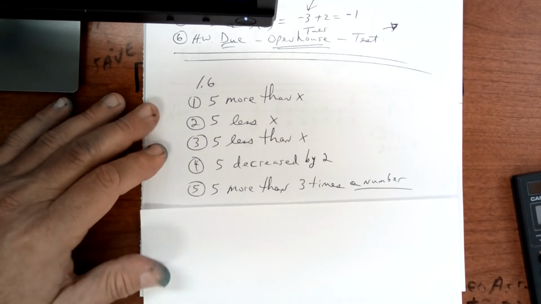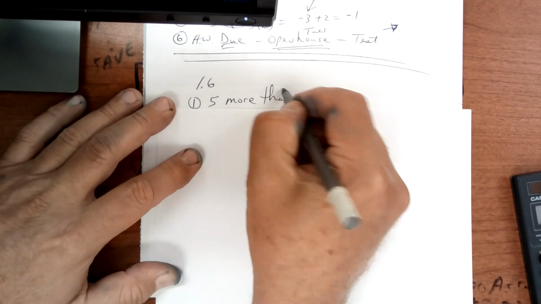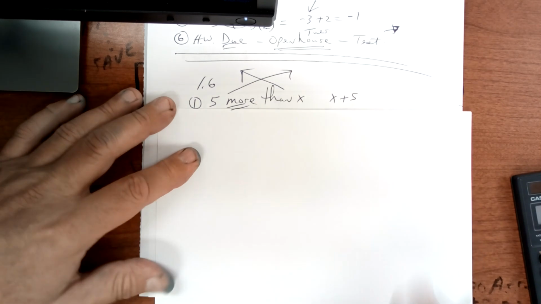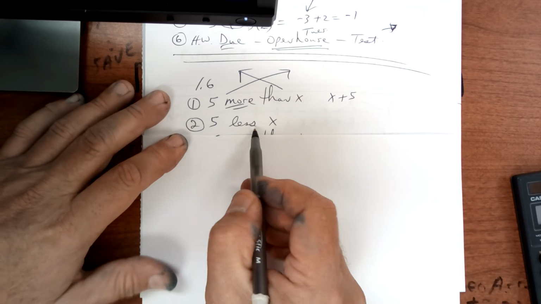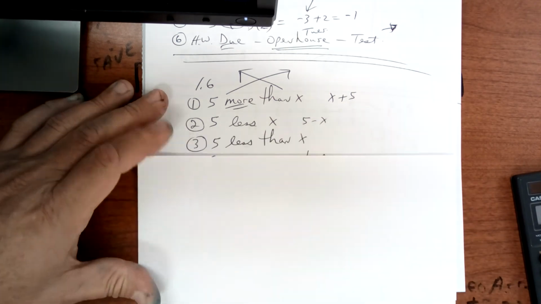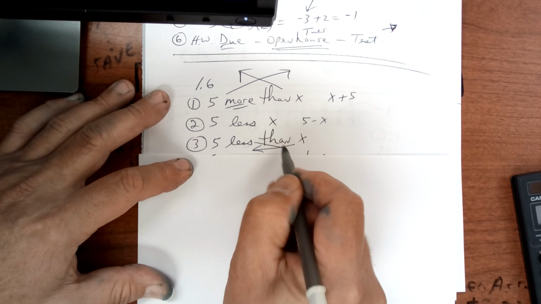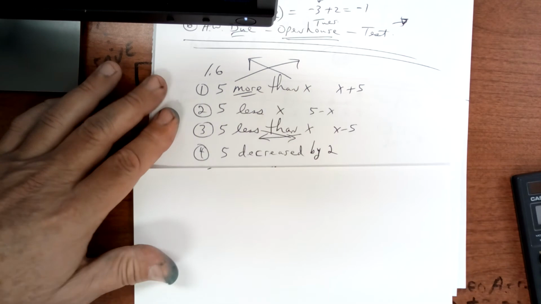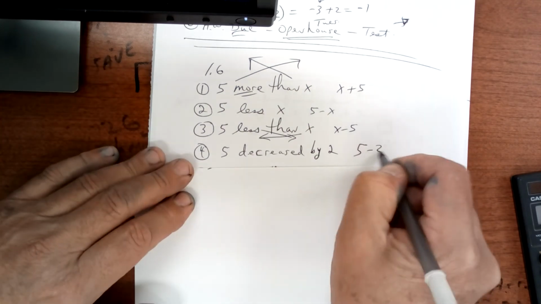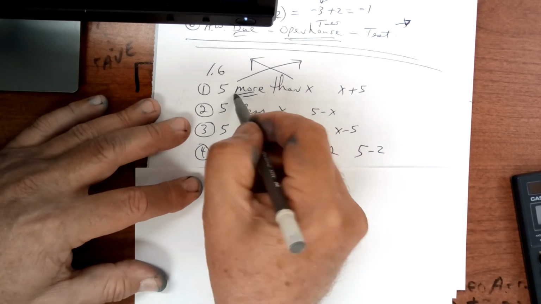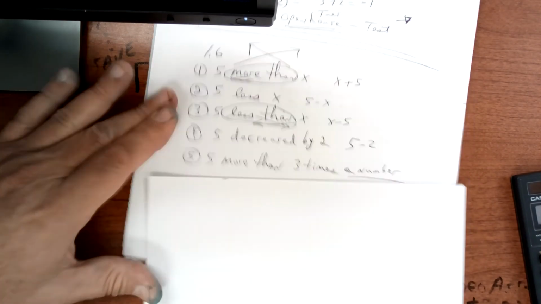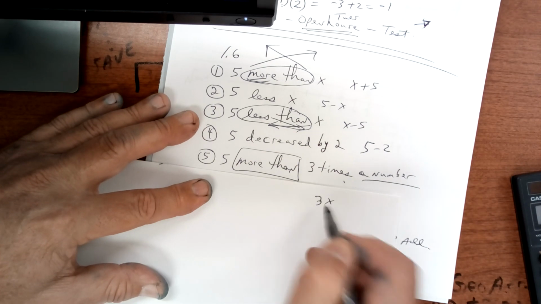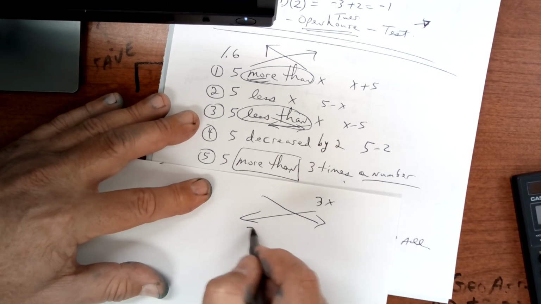All right, if it says more than or less than, you switch. So you're going to say x plus 5, since it's more. This one doesn't say less than, so it's just going to be 5 minus x. This one does say less than, so you got to switch. Remember, more than or less than, you switch. So this is x minus 5. This one is 5 is decreased by 2. No switching. You only switch if it's more than or less than. Remember that. This one is more than. 3 times a number is 3x. And when you switch, you're going to get 3x plus 5.